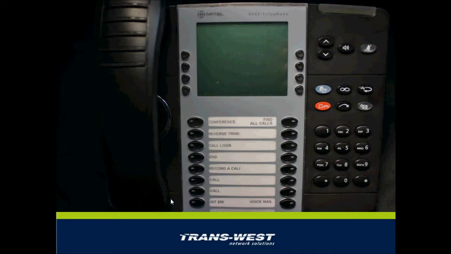When speaking to a caller and you want to put the caller on hold, there's that red hold key. Just simply press the red hold key. And to return to the caller, just press the flashing call or line key to reaccess the held call. Now, above we have an optional record key. That record a call key is used to record conversations directly into your own mailbox.